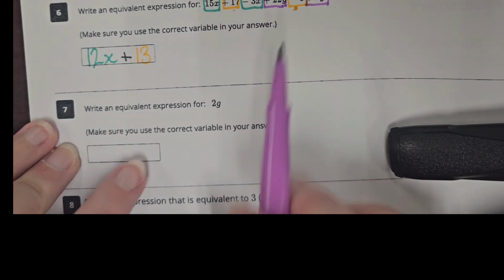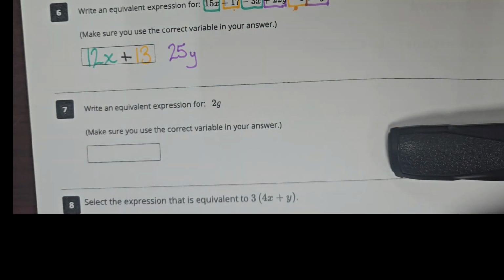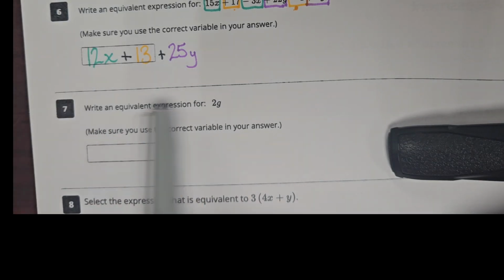22y plus 3y is 25y. And that's a positive number, so there should be a plus sign in between them. So this is an equivalent expression to this.